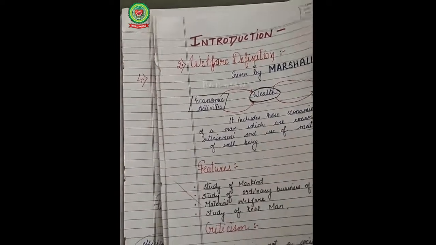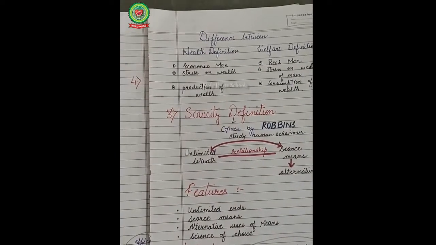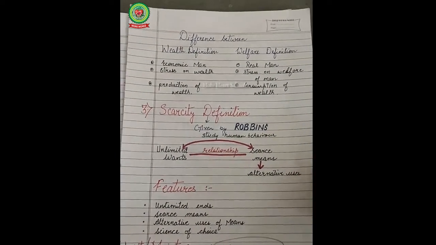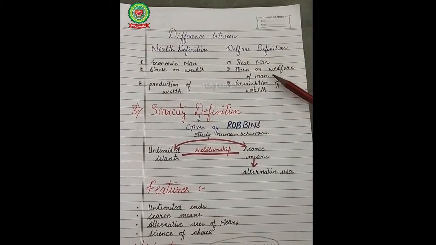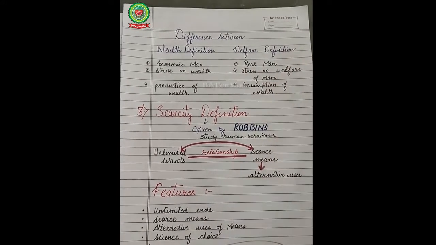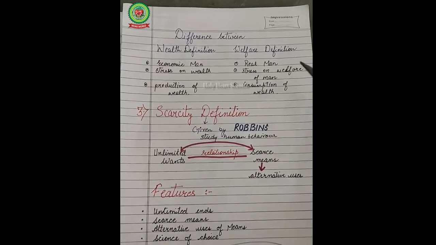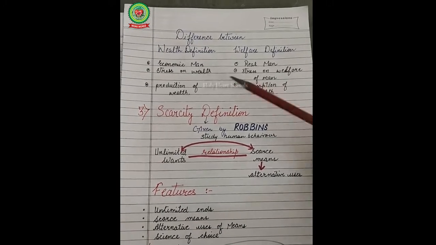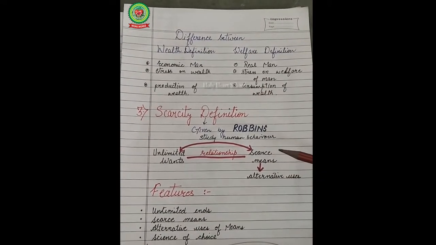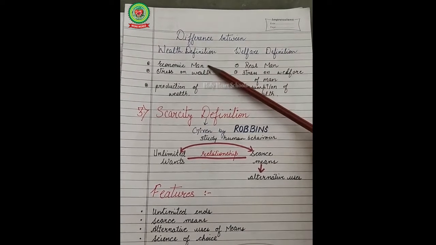So next one is the difference between the wealth and the welfare definition. As we discussed the wealth definition and now we will discuss the welfare definition, so there are some common points that differ both the definitions. Like first one is the economic man.